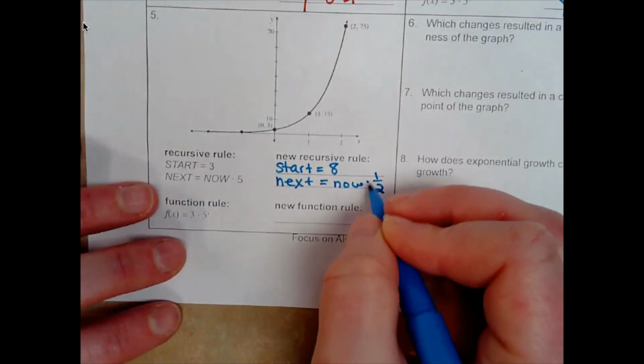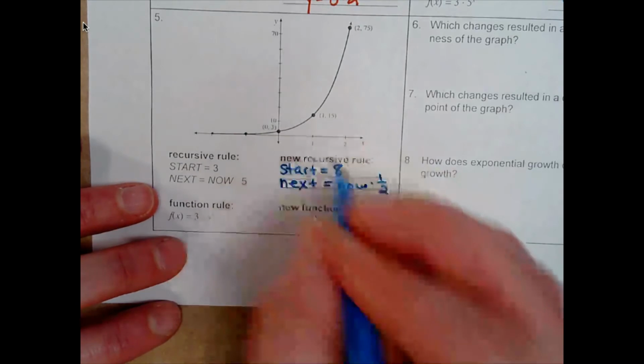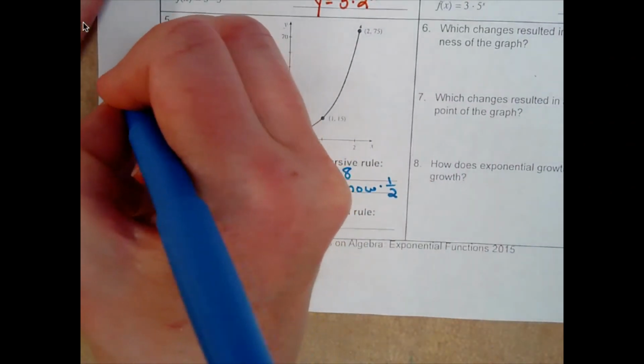What's going to happen whenever you take half of something? It gets smaller. So what do you think the graph is going to look like? Down. Yeah, it's going to be down. It's going to be decreasing.